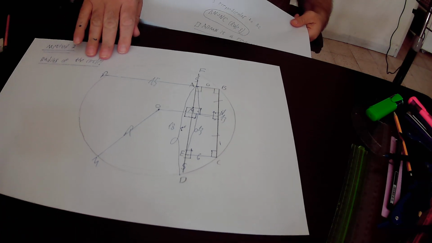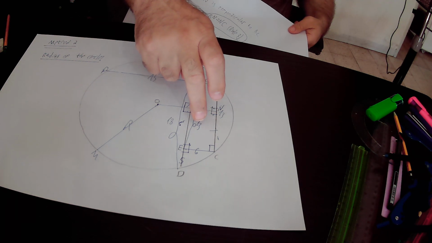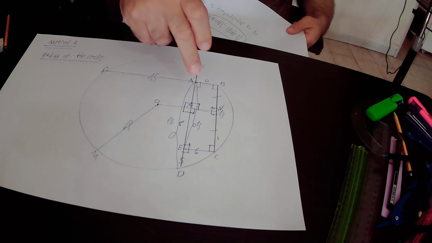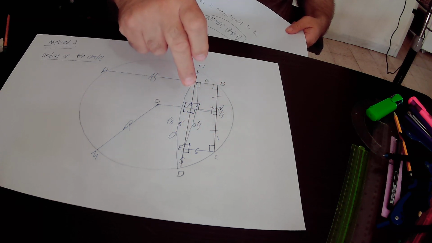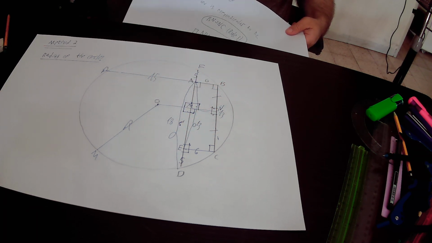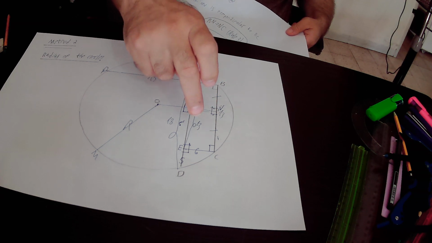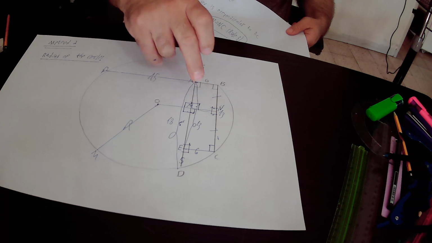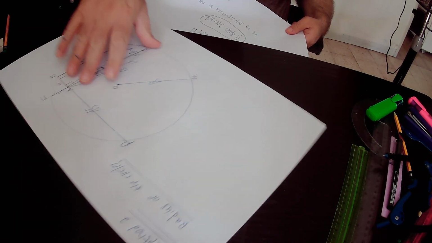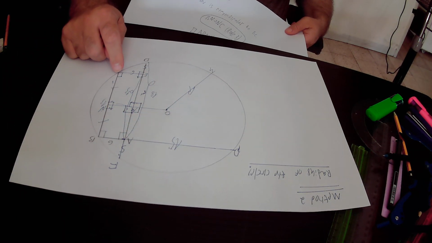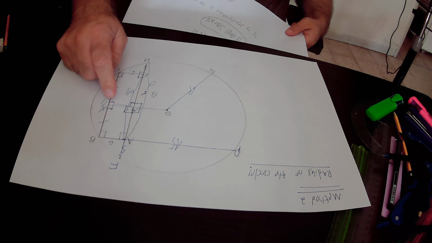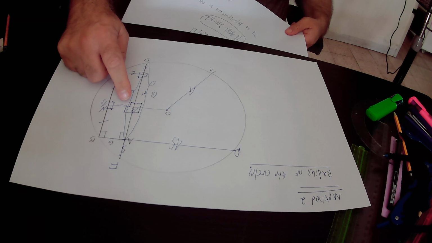Then we focus on the lower quadrilateral MNEC. In quadrilateral MNEC, we have here 1, 2, 3 right angles.